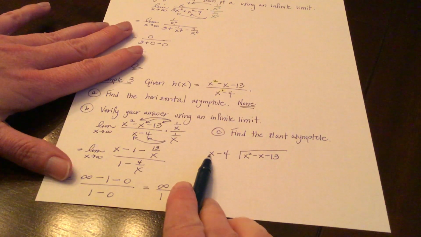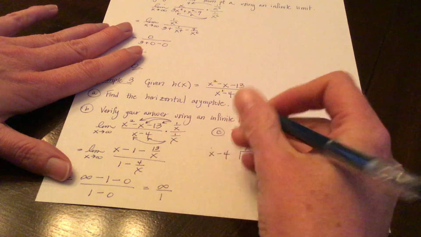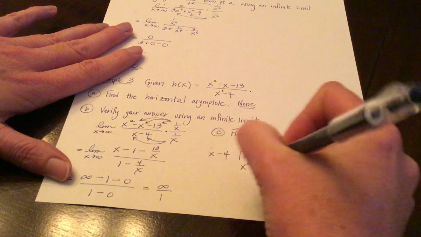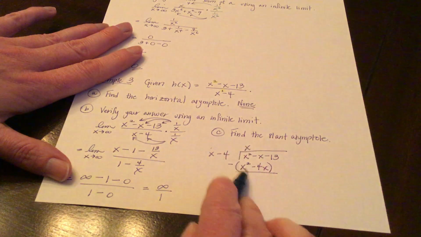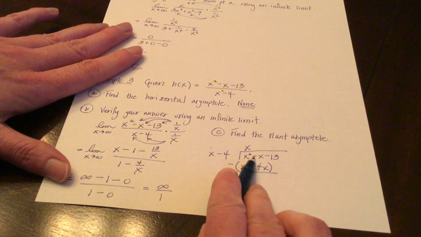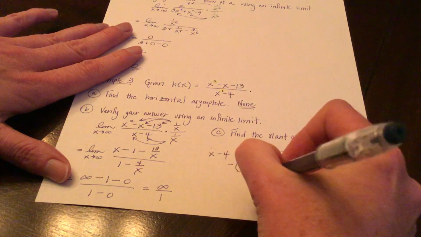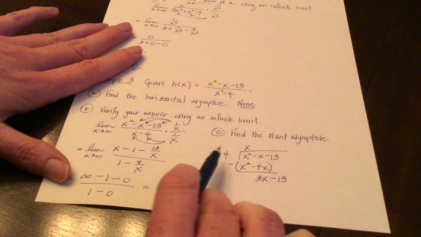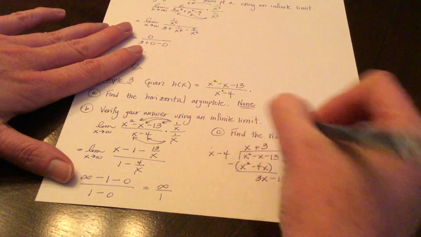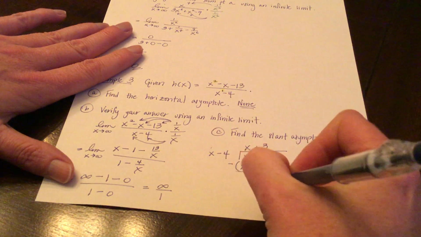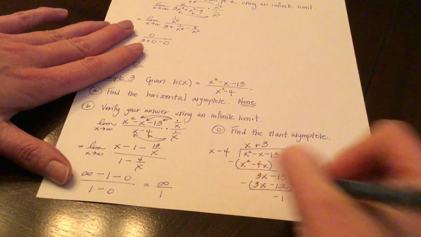Keep your eye on your front term. And so x times what would make the x squared drop out? X. And then distribute fully. So we'd have x times x is x squared, x times negative 4 is negative 4x. And then we're going to subtract the whole row. So x squared minus x squared is 0, which was our plan all along. Negative x minus negative 4x, that's like adding 4x. So we'd end up with 3x. And then we're going to drop the negative 13, and then just repeat the process. X times positive 3. Now let's multiply that out. 3x minus 12, subtract the whole row, and then you'd end up with, I think, negative 1.